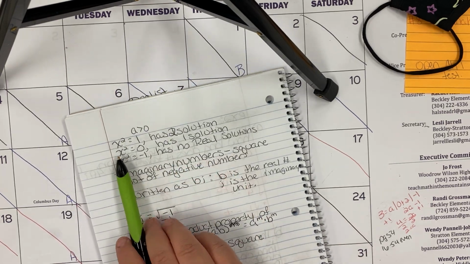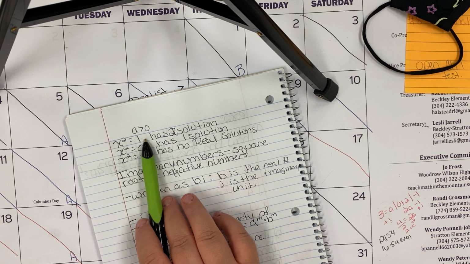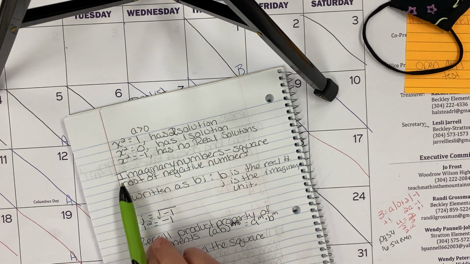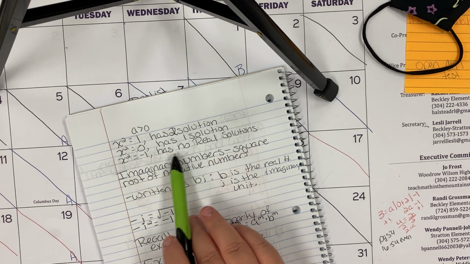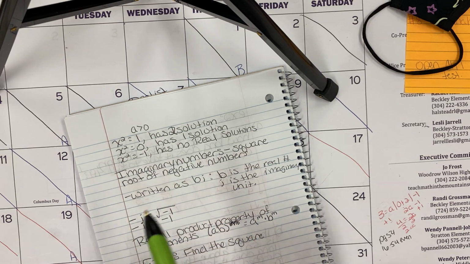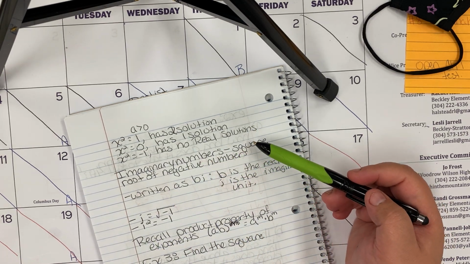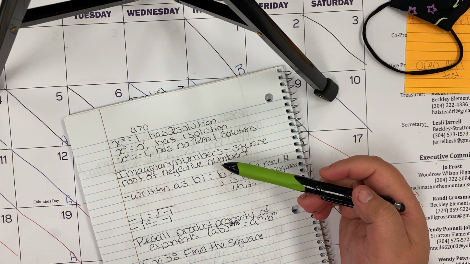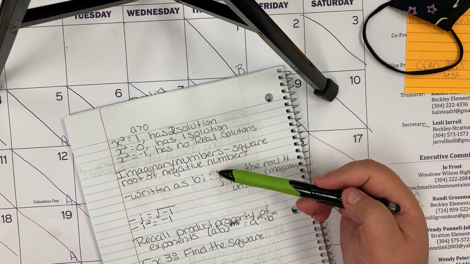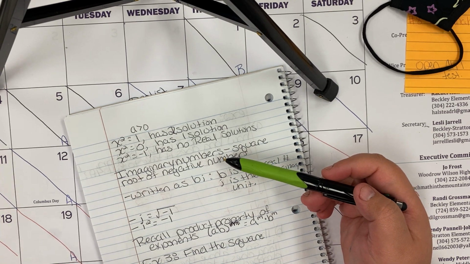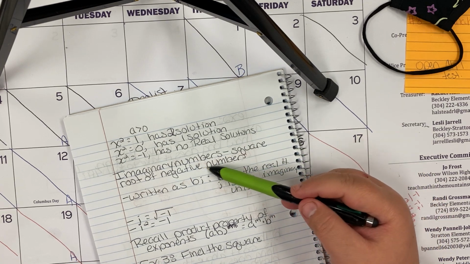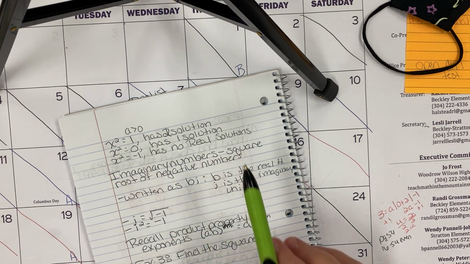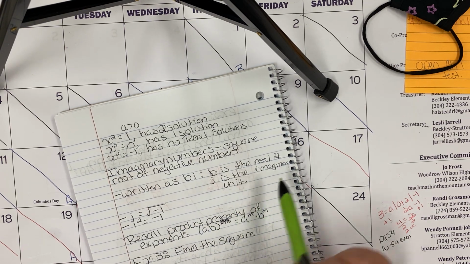So just like absolute value, quadratic equations, if it's positive, has 2 solutions. If x squared equals 0, there's 1 solution. And if x squared equals negative 1, it technically is no solution, but it has no real solutions. In math, they came up with something called an imaginary number, and it deals with the square root of a negative number. So an imaginary number is a square root of a negative number. It's written as bi. B is the real number, I is the imaginary unit.